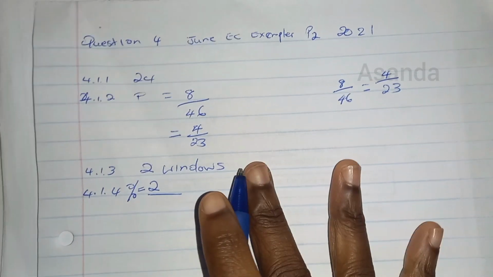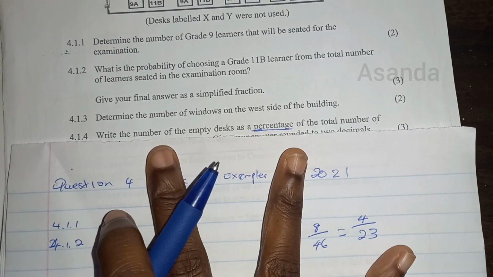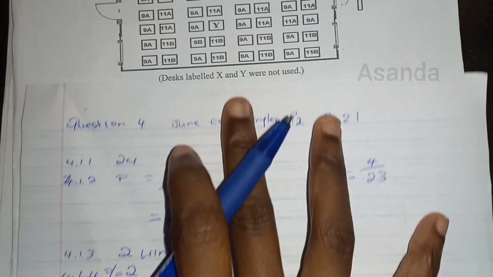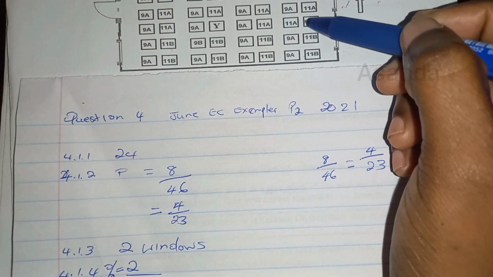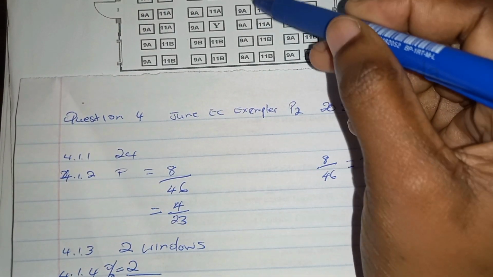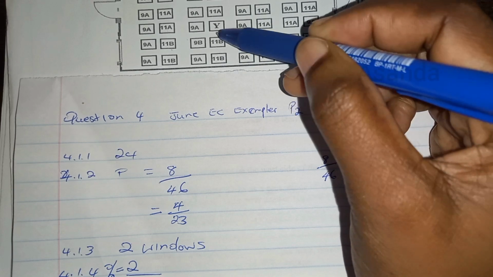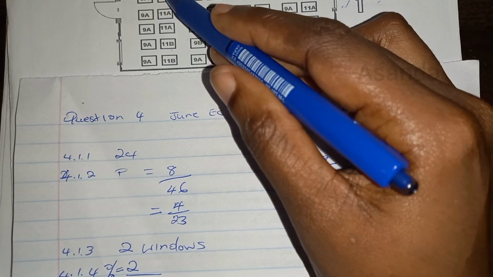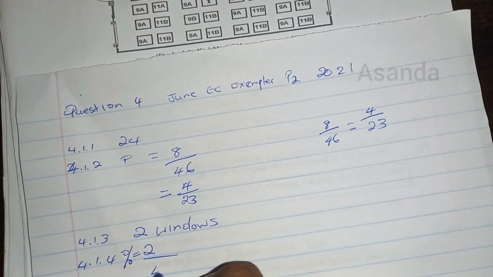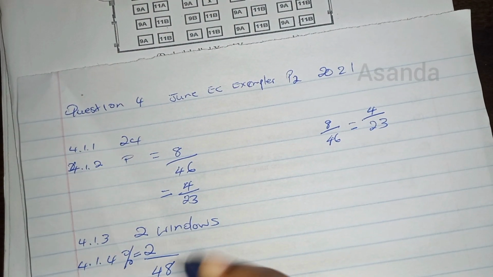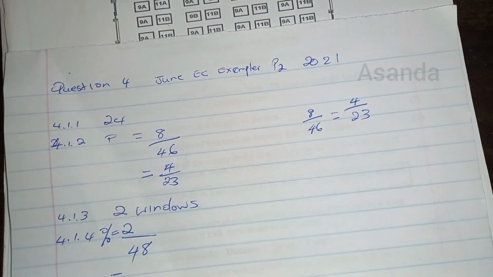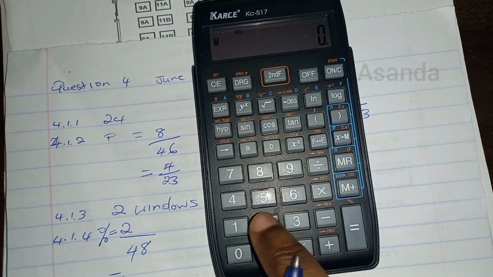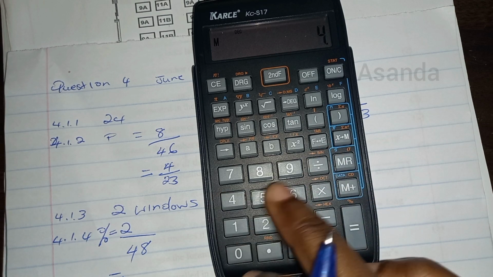divided by, okay, the number of desks in the examination room, so let's go count them. 2, 4, 6, 8, 10, 12, 14, 16, 18, 20. 2, 4, 6, 8, 10, 12, 14, 16, 18, 20. That's 40. Then 42, 44, 46, 48. There's actually 48, right? And then they said round off to 2 decimal places. That means they want a comma. So what we're going to do is say 2 divided by 48.